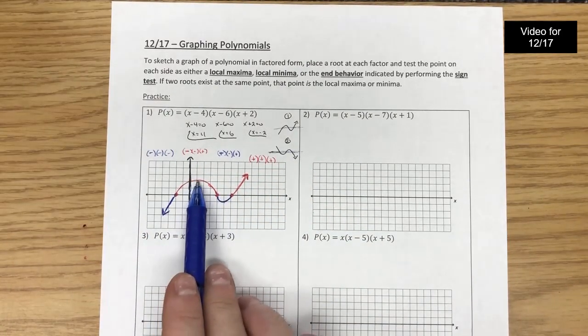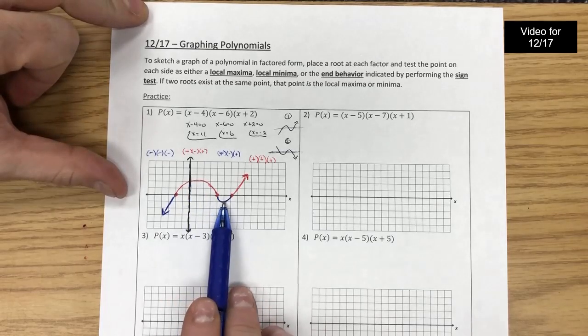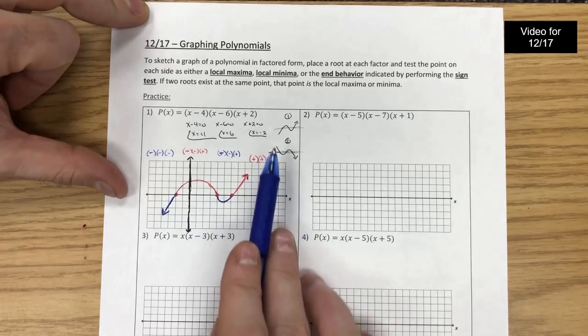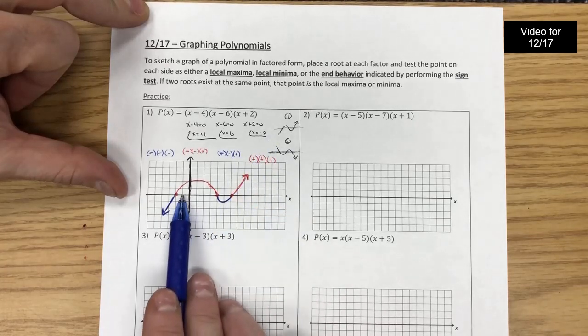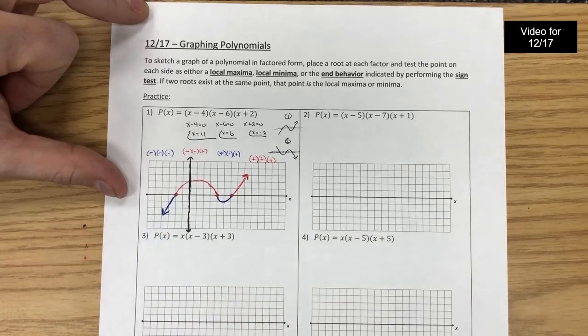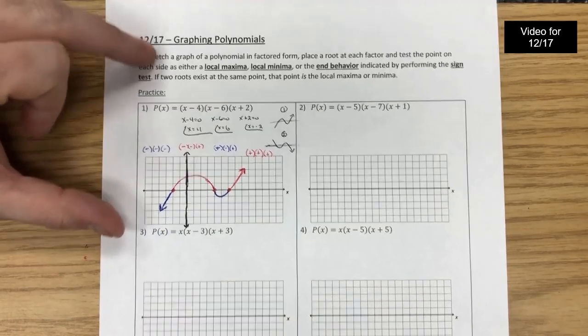I have a local maxima between these roots, a local minima between these roots, and my end behavior is as x goes towards infinity, so does y, and as x goes towards negative infinity, so does y. Perfect. And that's this rough sketch of a polynomial.